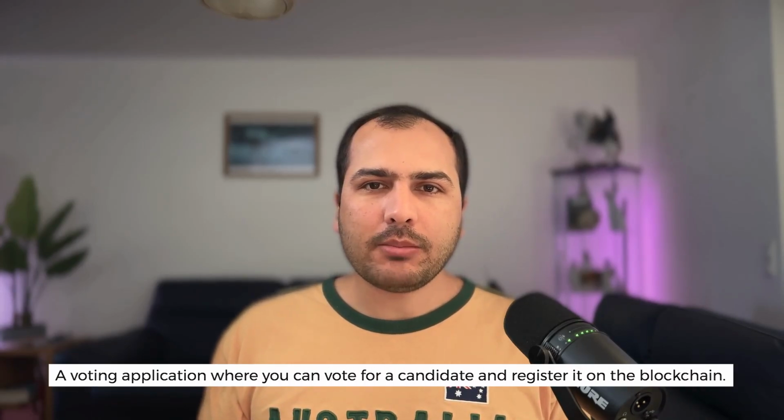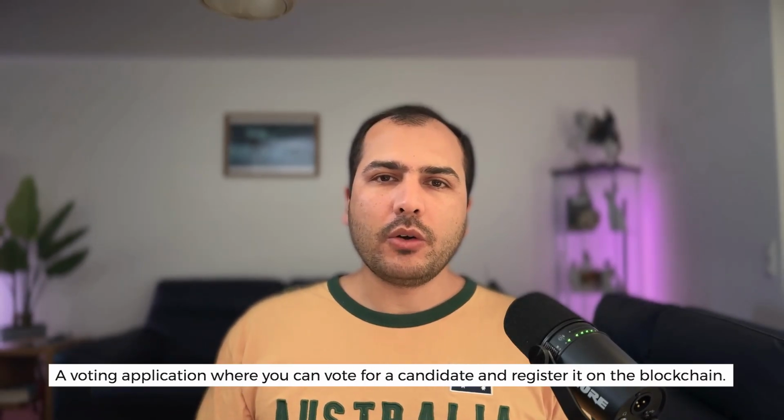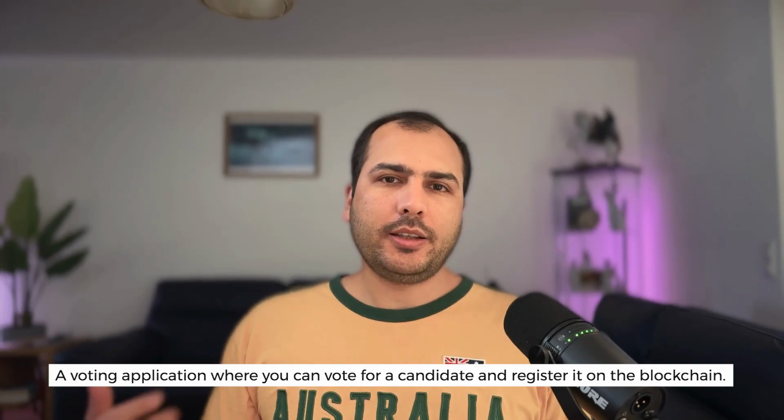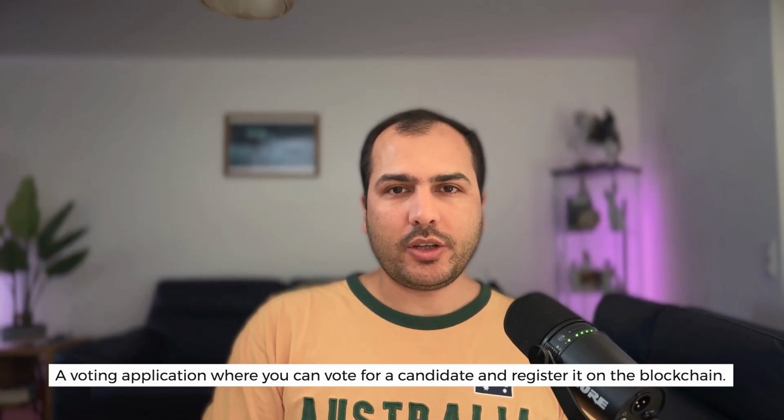So what is this app going to do for us with blockchain? It's a voting application. You can vote for a candidate and it registers on the blockchain. That's what we are going to do, and get the benefit of a decentralized voting system with the help of blockchain.